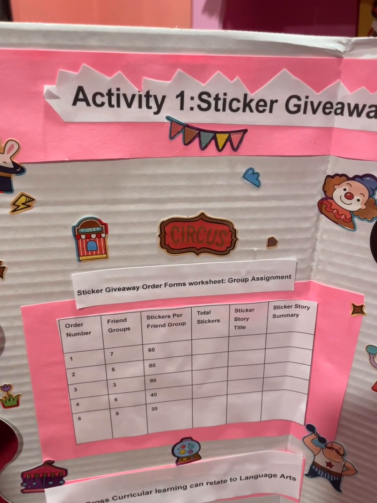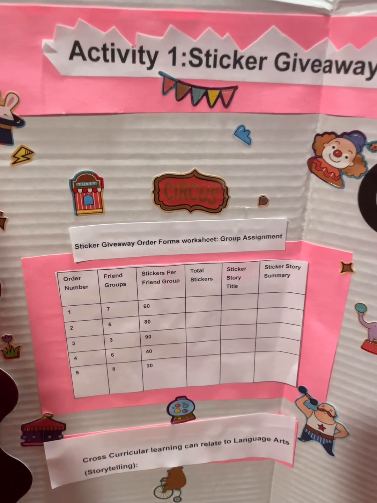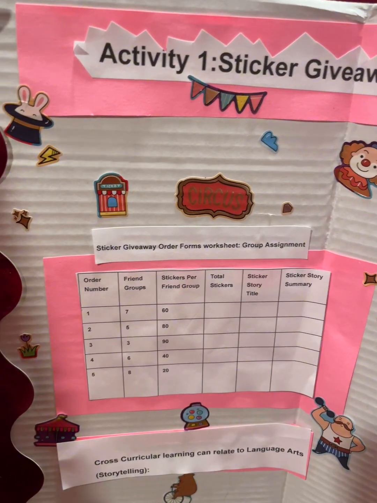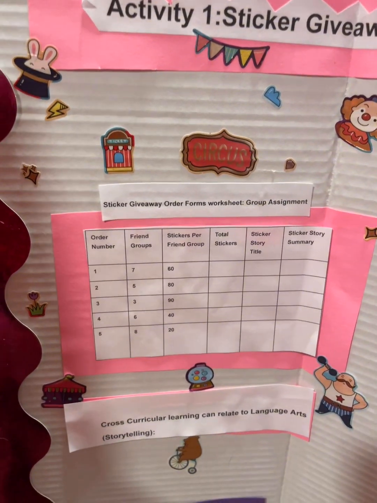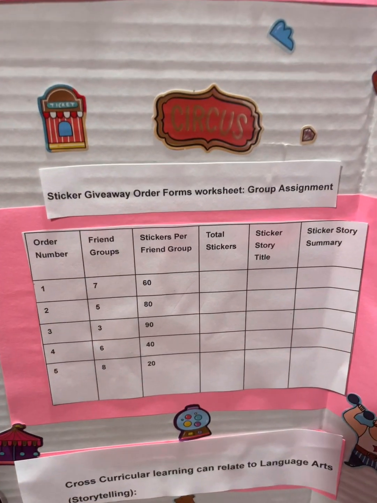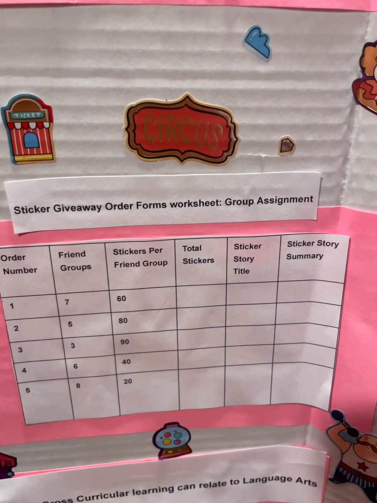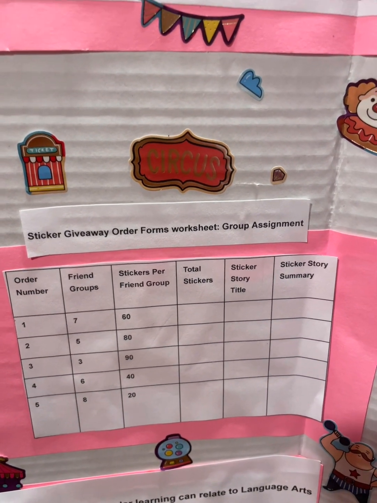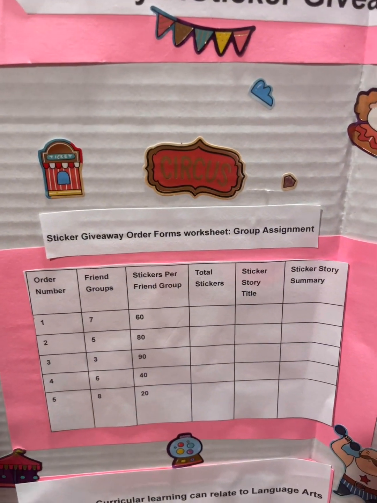For activity one, the students will be doing a sticker giveaway, and it entails that the students are going to have to read the order number. For example, order number one is 7 groups of friends, and each group gets 60 stickers. The students will then have to give the total number of stickers, give a sticker story title, and then write a story based off of the stickers and how they like to distribute them, who they are giving the stickers to, are they for pen pals, etc.